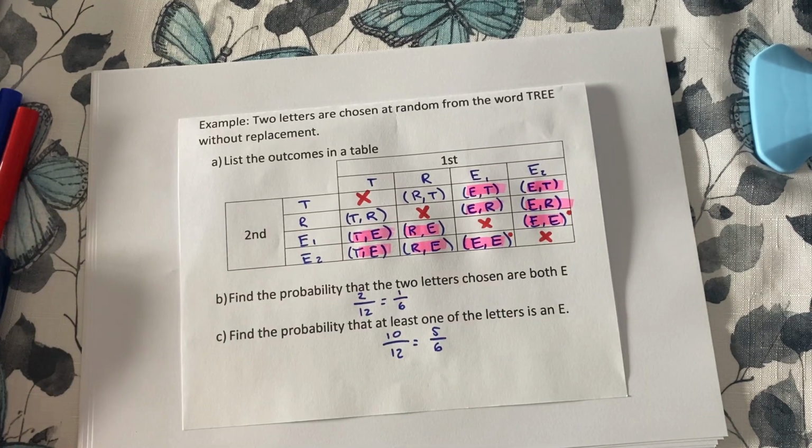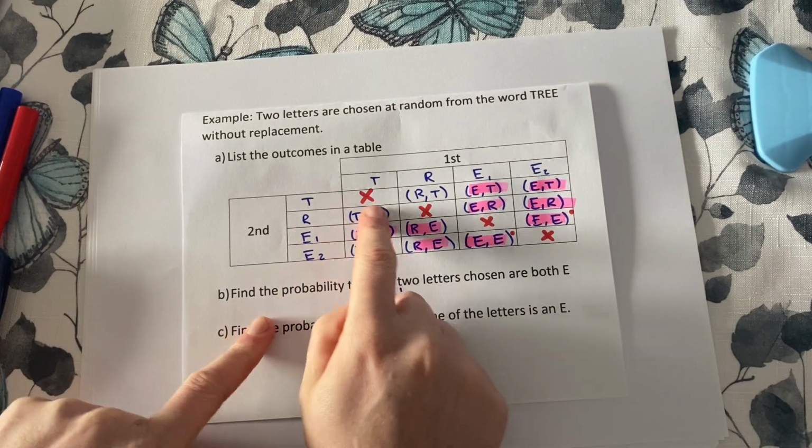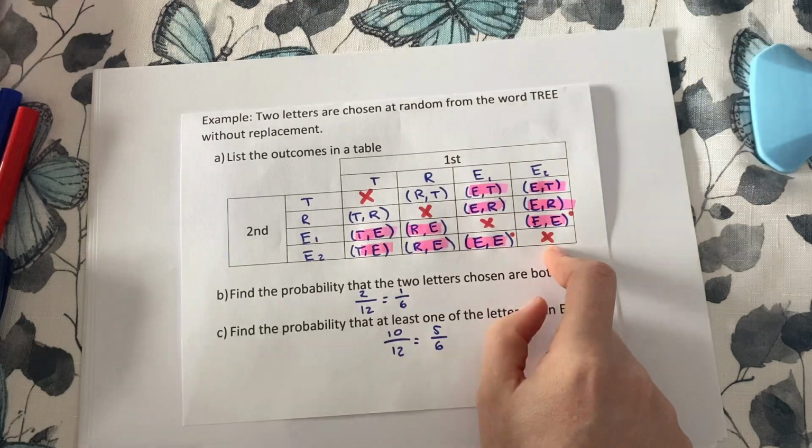So the trick to remember with it is just remember you're going to have that diagonal line. And that is it.